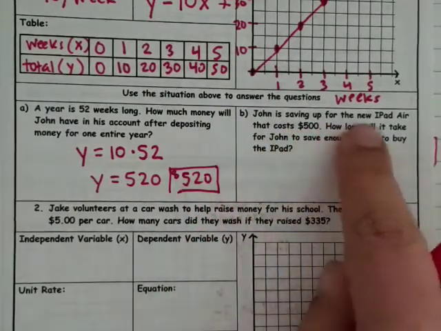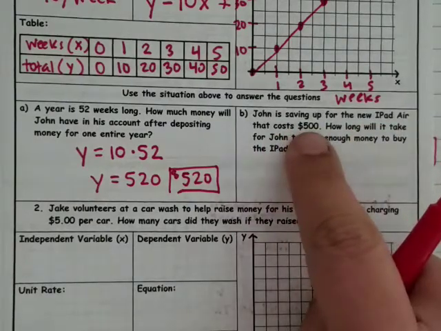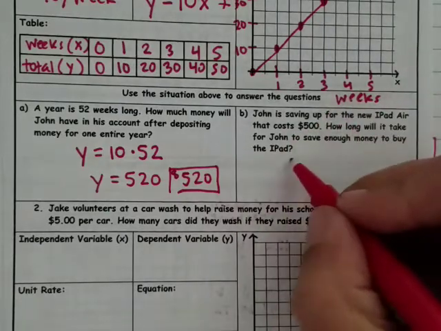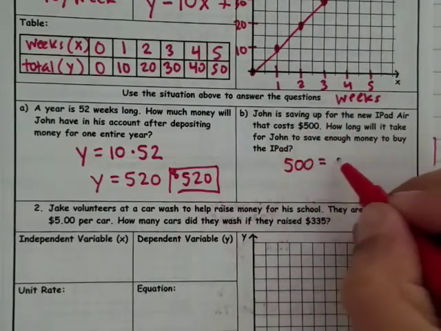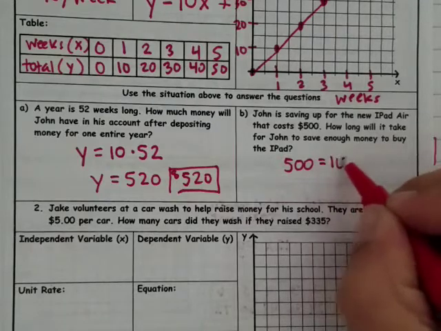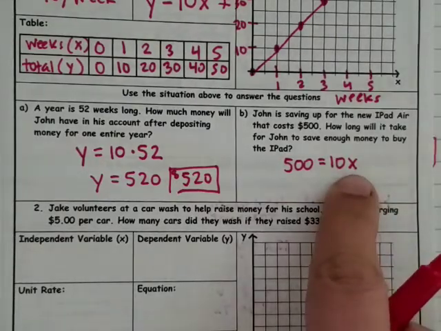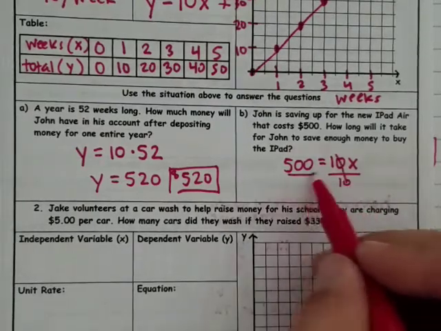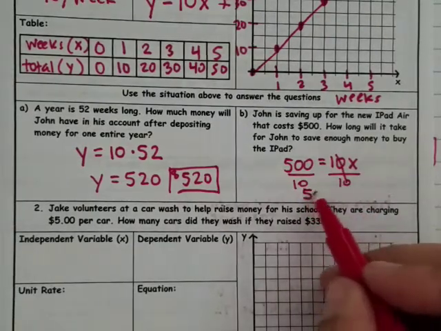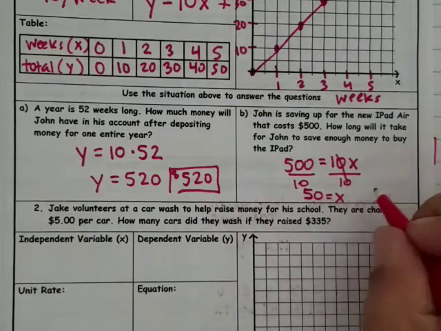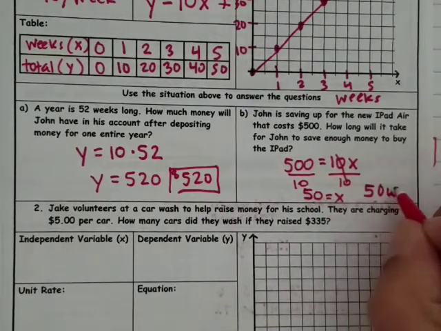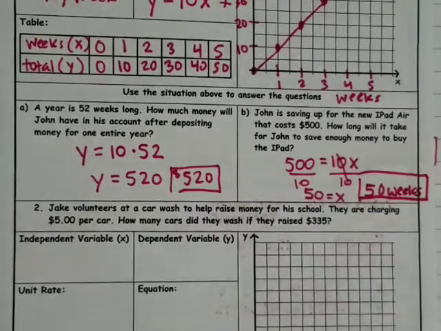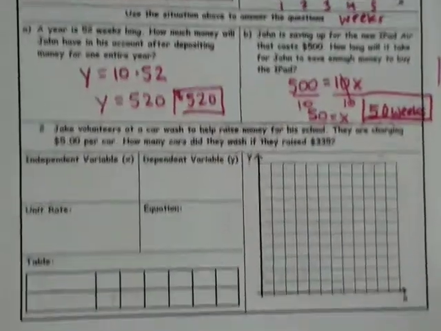All right, John is saving up for a new iPad Air that costs $500. How long will it take him to save up that much money? So now we have our total, which is our y. We don't know how many weeks that is, but it's $10 for every week. So that's why we're going to leave that variable there. Well, we know how to solve a one-step equation. So divide by 10, and it's going to take him 50 weeks. So 50 weeks is how long it will take John to save up that much money to buy the iPad Air.